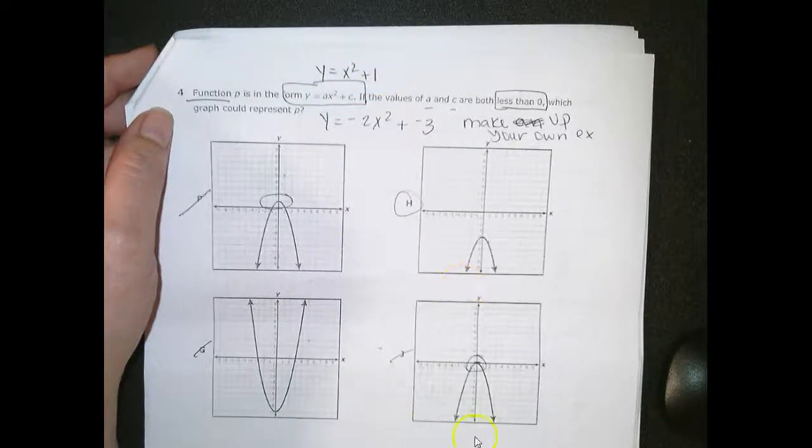So if you put this in the graphing calculator, it has to be less than 0. So it can't be above the x-axis. And right there it's at 0, so that one's out. So it has to be below, so that would work. That is definitely not below. And the answer is B.